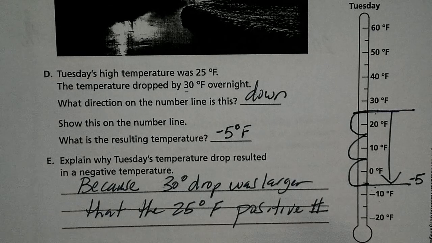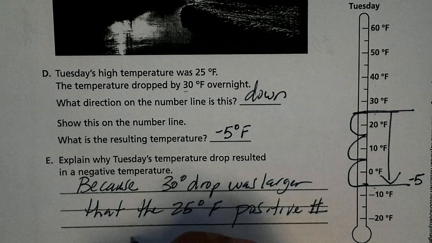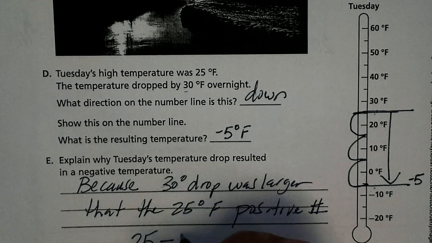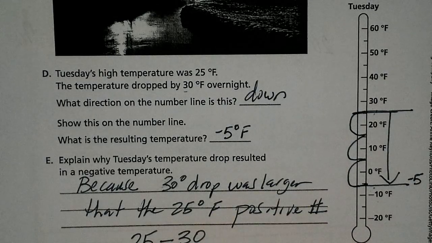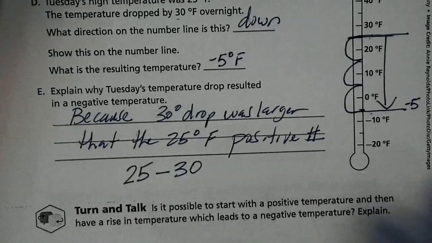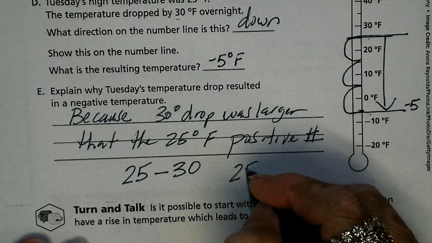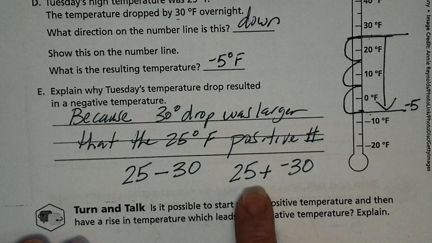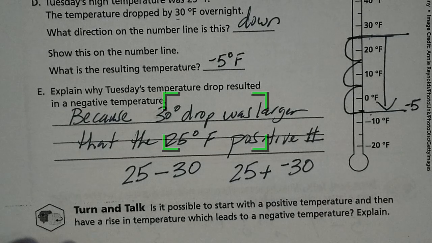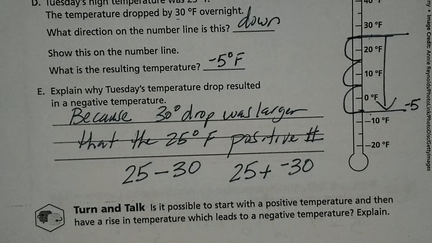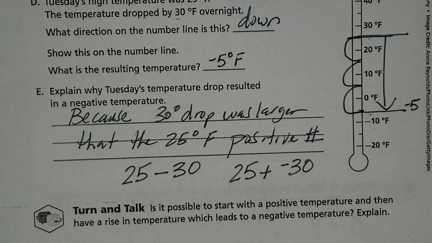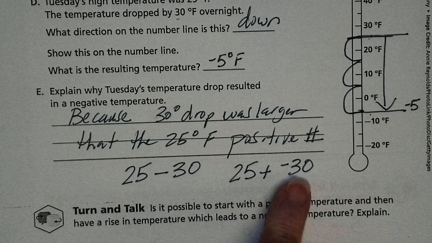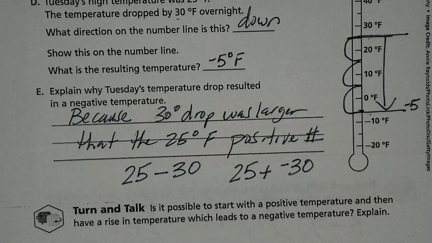than the 25-degree positive number. So that would have looked like this, 25 minus 30. Okay? I could have also written it this way, 25 plus a negative 30. So either one, I could have written it like that. Okay? And that resulted in negative 5.